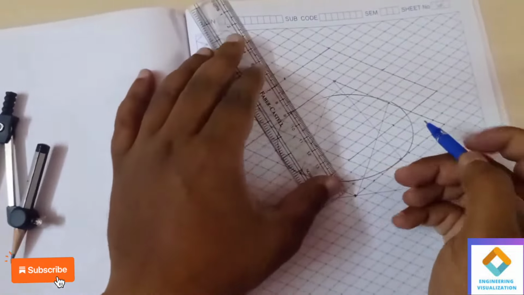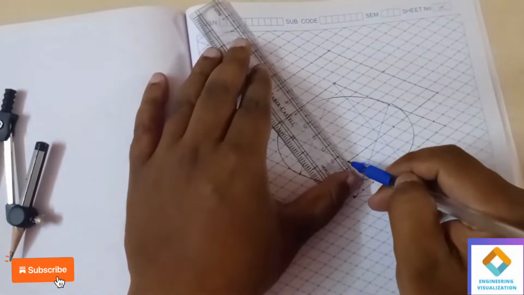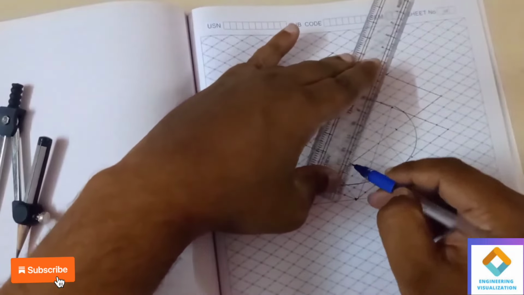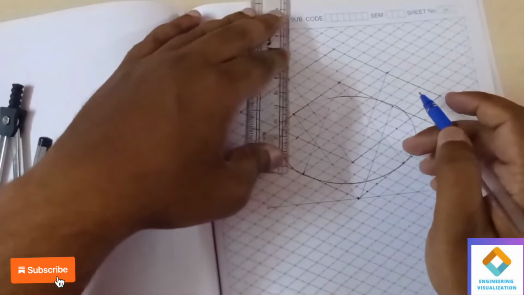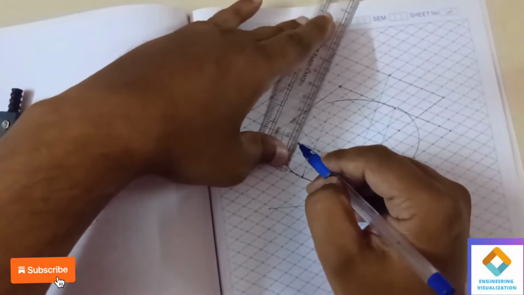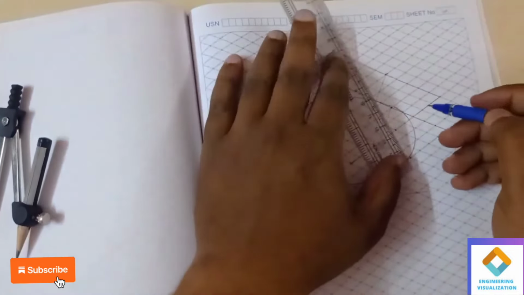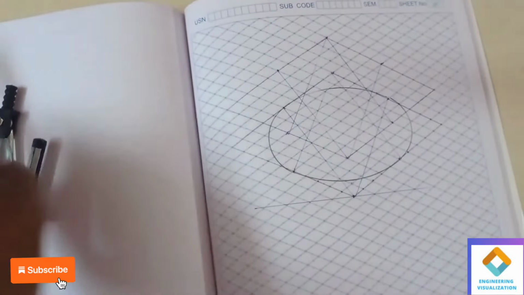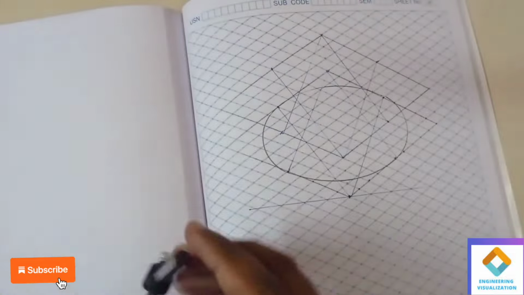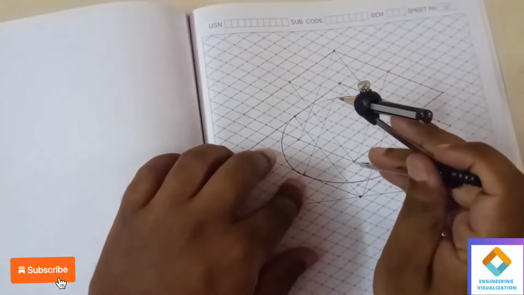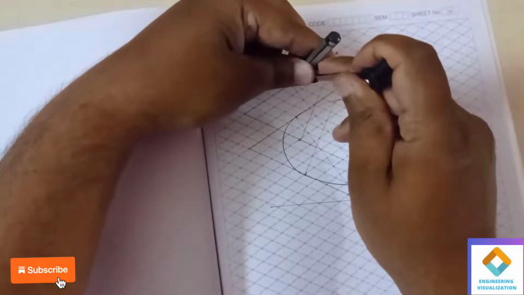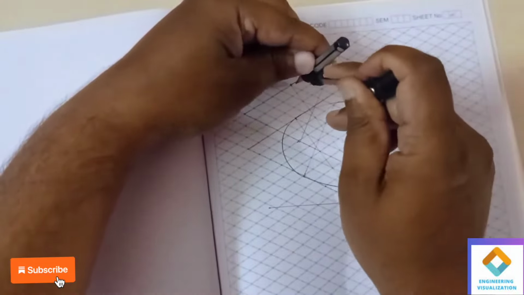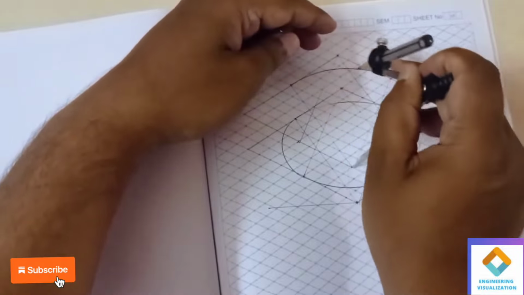So we connect this corner point with the middle point of the box with a straight line. Now we construct the ellipse here by measuring the lengths. Measuring these lengths, you can construct the arc here. So measure it properly and construct it.